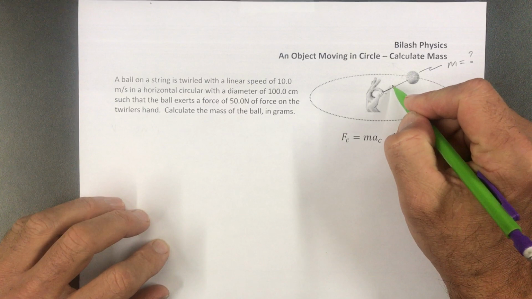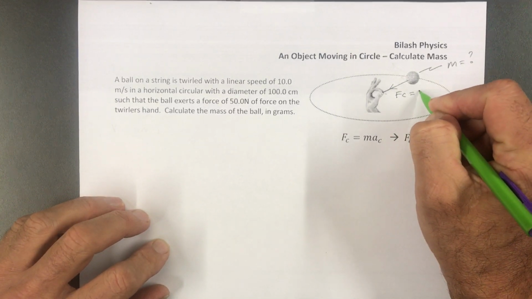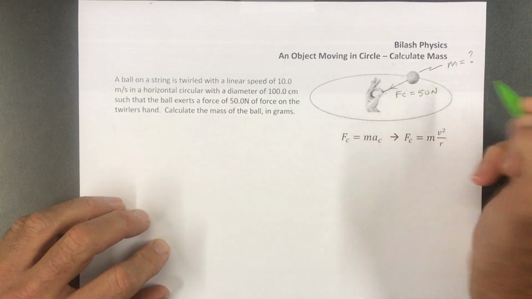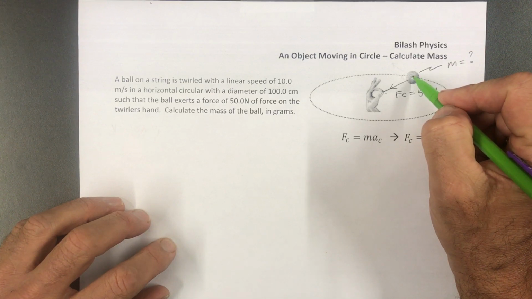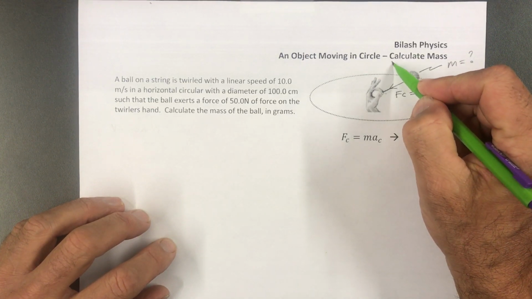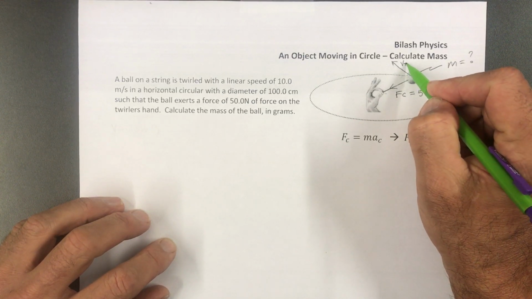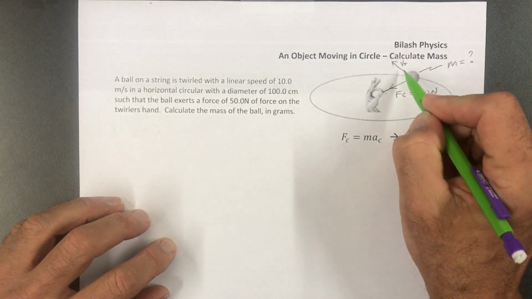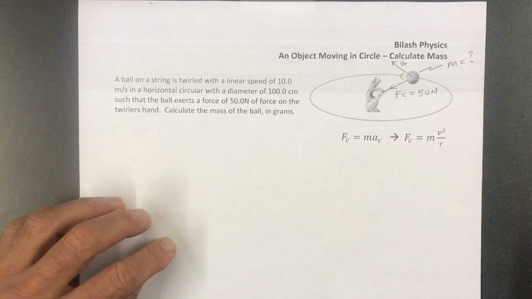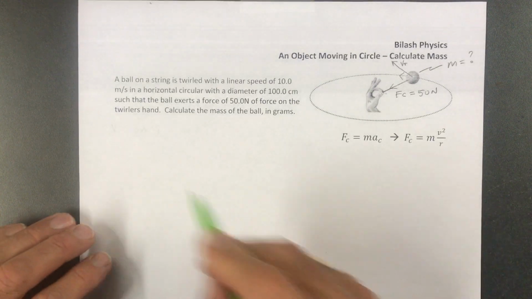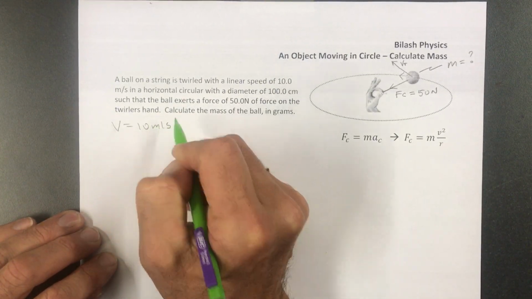We know that we have a centripetal force here equal to 50 newtons. And then we know that the speed of the ball, the linear speed, would be v right here, and it would be tangent to the circle. So I'm going to write t for tangent. That means that the velocity is perpendicular to the force vector. So we have velocity is equal to 10 meters per second.